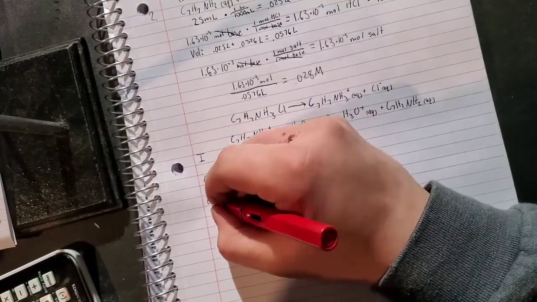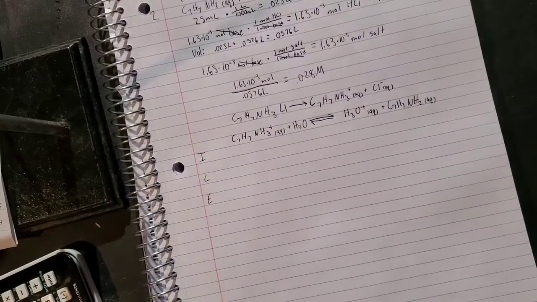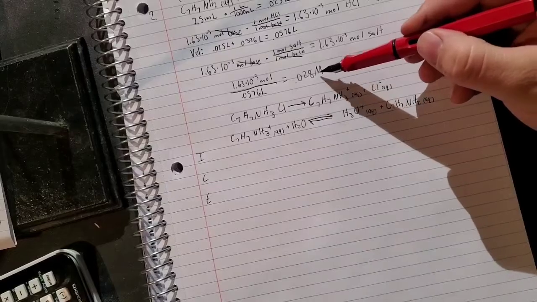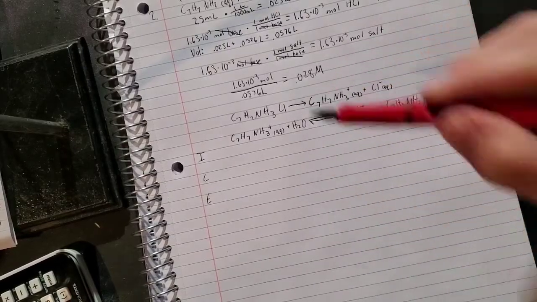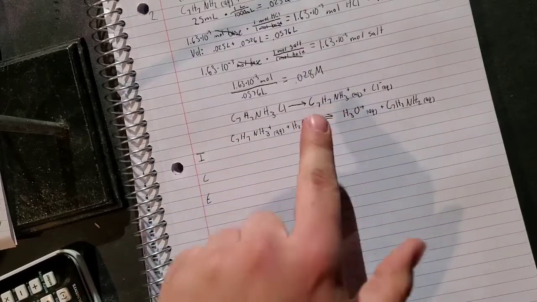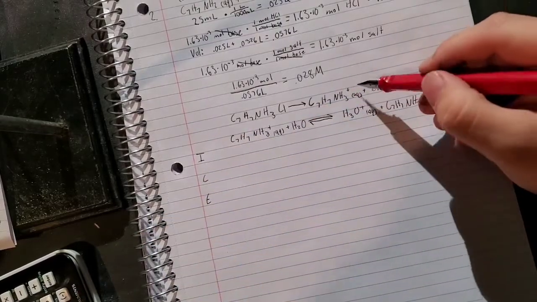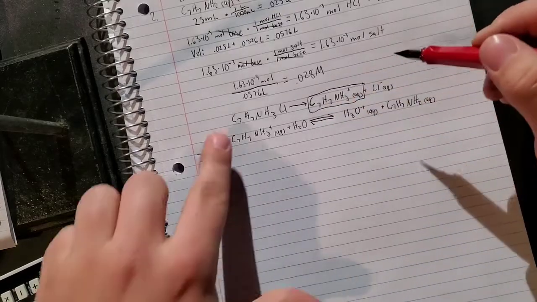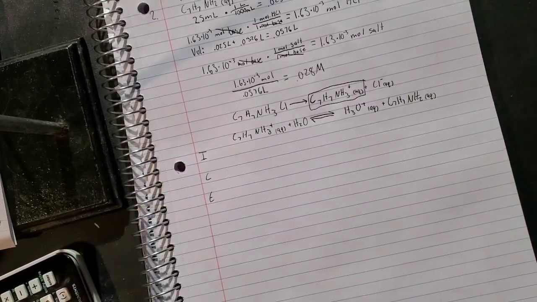Let's go ahead and set up the ICE table. So we know that initially we had 0.028 molarity of that salt, right? And when it dissociates, this ion is going to be the same molarity as that of the salt, because it's just a 1-to-1 molar ratio.